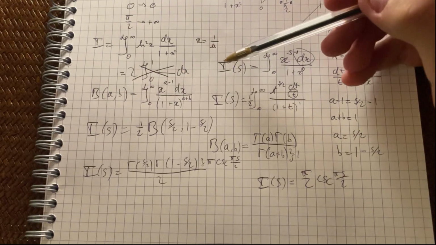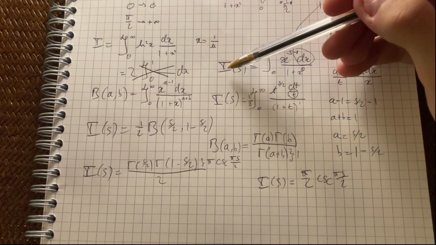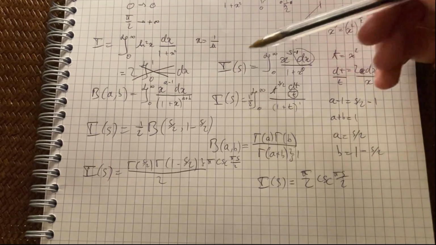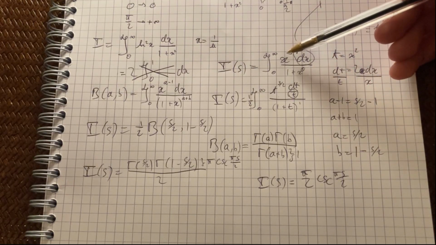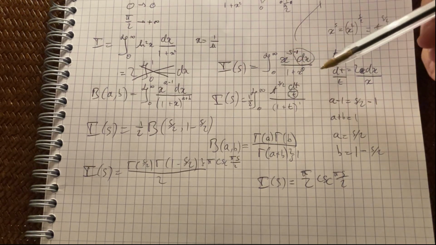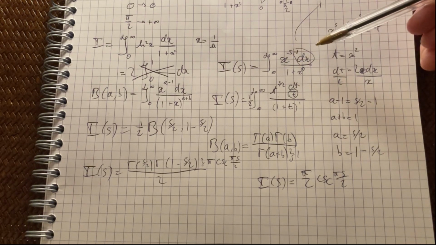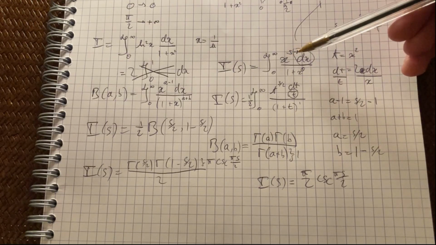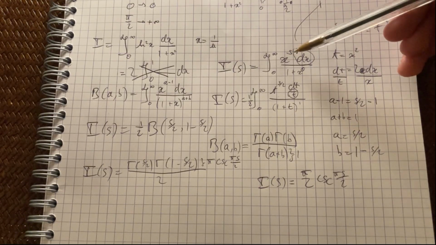Here the derivative of our function I, the second derivative, and then we need the power here s that makes x to the s minus 1 power disappear, which means s minus 1 equals 0, because x to the 0 power is 1, which means s equals 1.